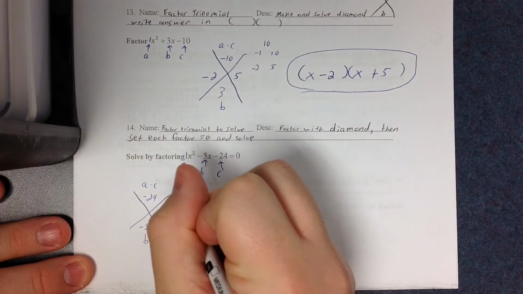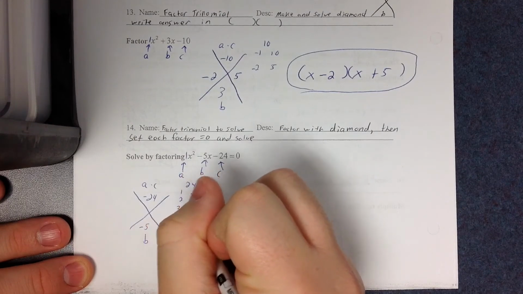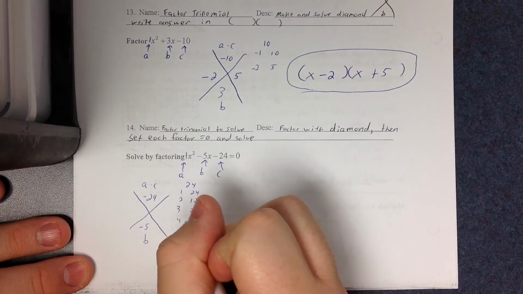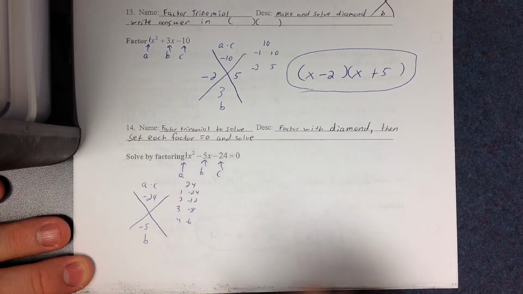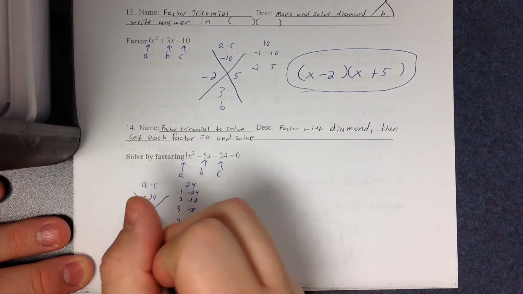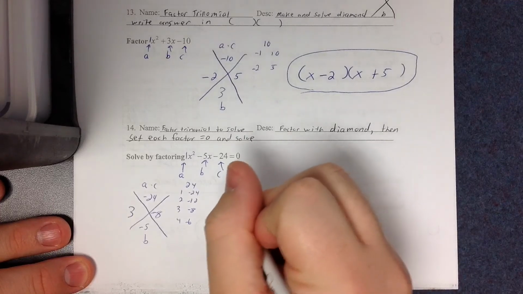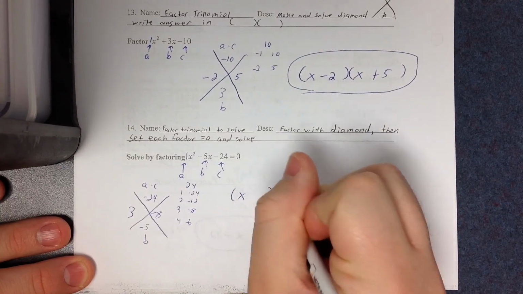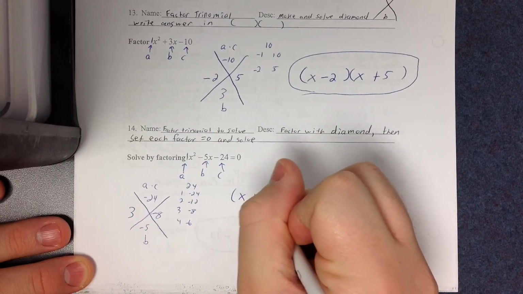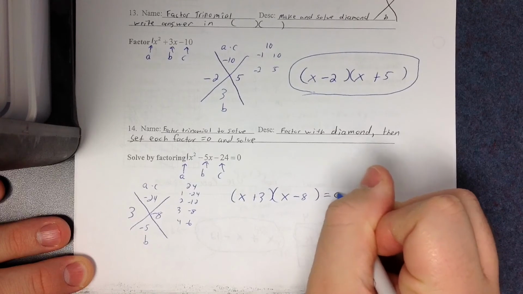So what goes into 24? We got 1 and 24, 2 and 12, 3 and 8, 4 and 6. And again, I would know the bigger number would have to be negative. So which one of these pairs adds up to negative 5? Well, that's 3 and negative 8. So I can write this as (x + 3) times (x - 8) equals 0.